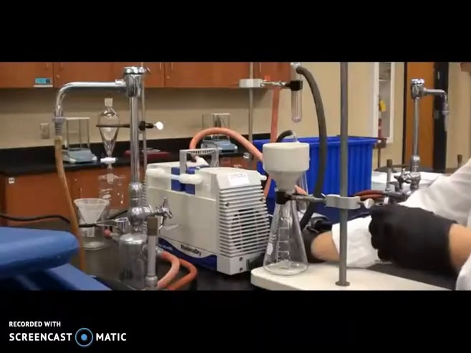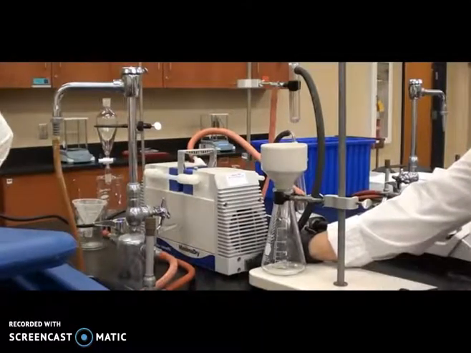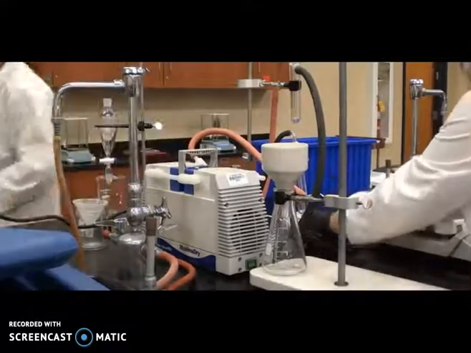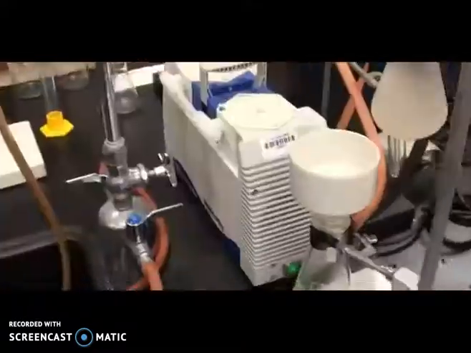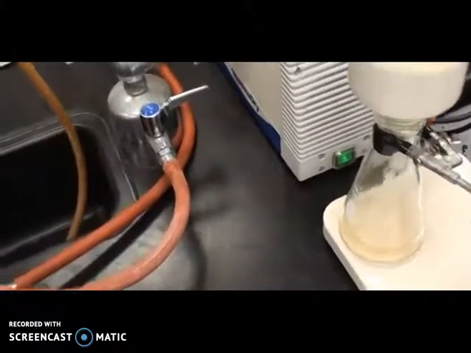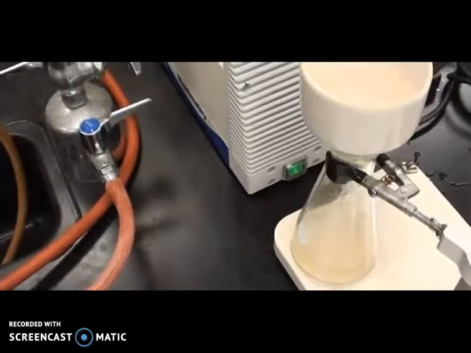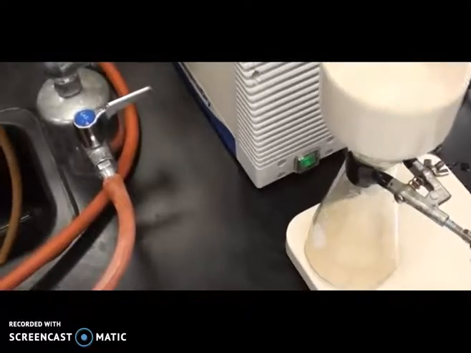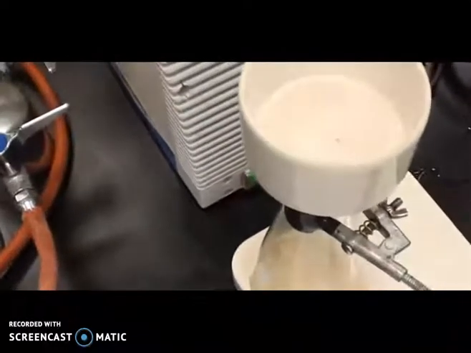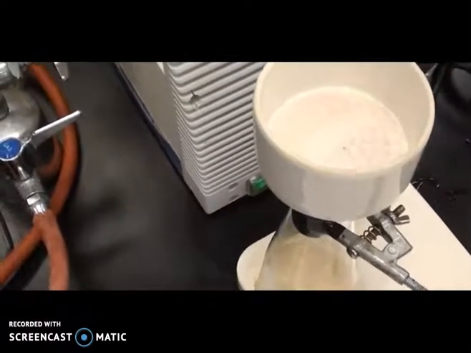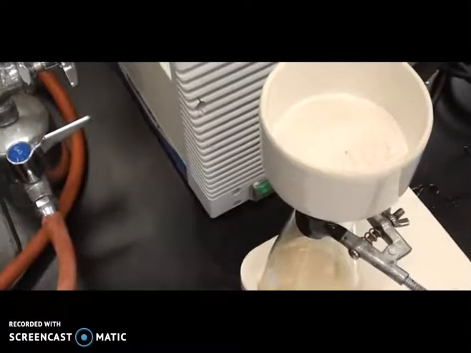Now you put it in ice and then do the filtration. After filtration you will get the product. Now you can see the filtration is going on. You see the filtration under suction and you will get very nice crystals of acetanilide. This is the compound you want to prepare.